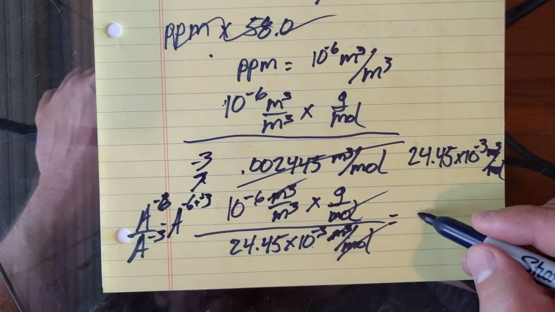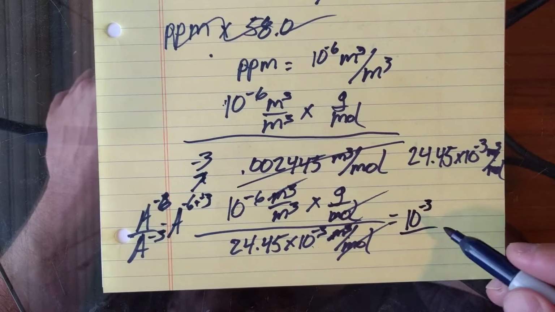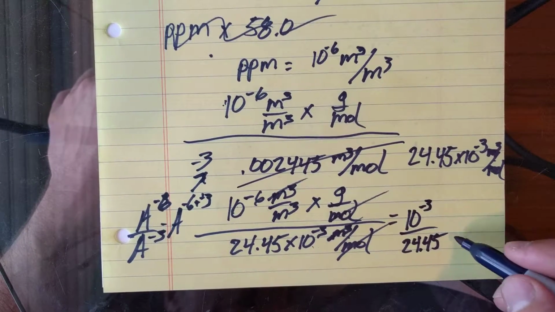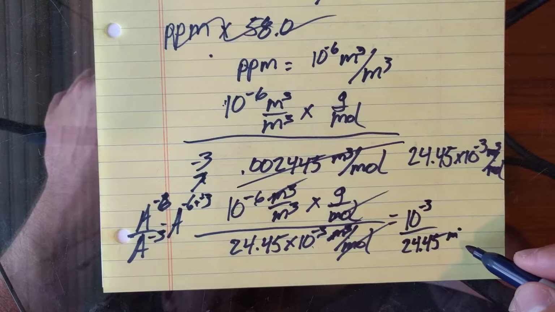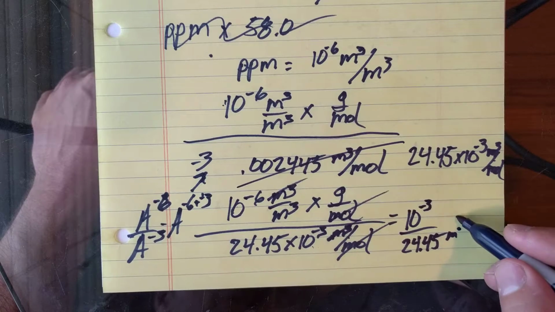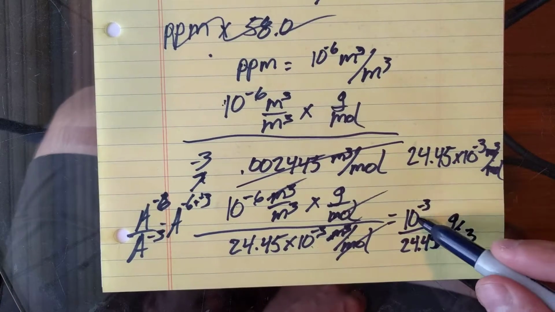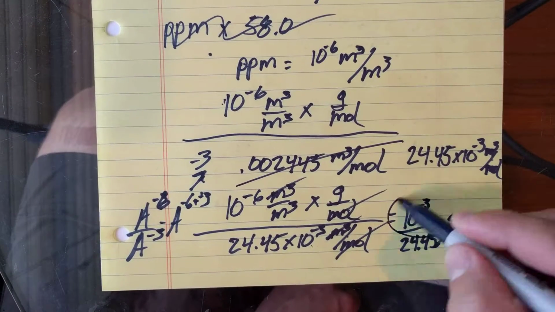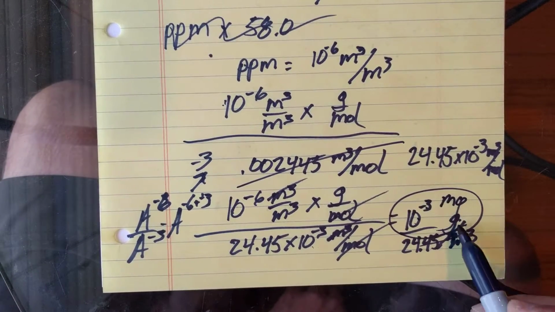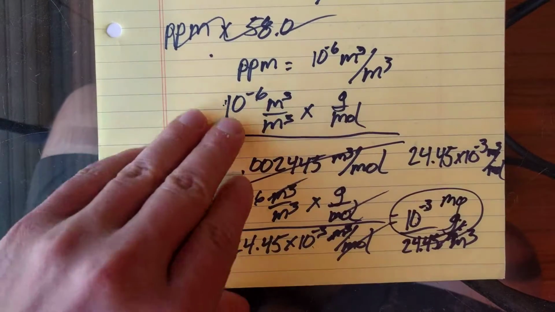So we get 10 to the negative 3 divided by 24.45. Well, those units went away. Grams per meter cubed, right? So 10 to the negative third times grams, you can lump those together and that turns into milligrams because there's 1,000 milligrams per gram. So if I absorb that into the unit, it becomes milligrams.